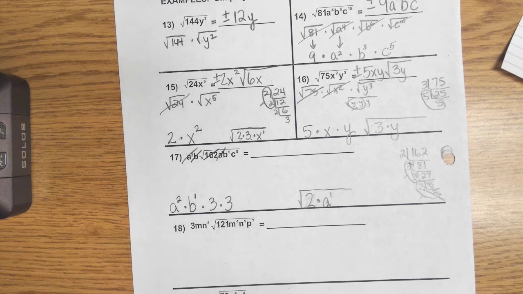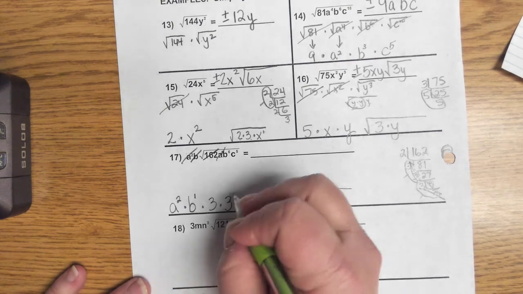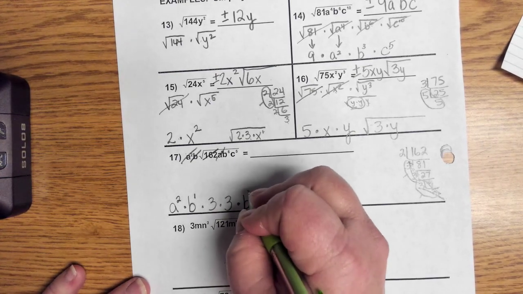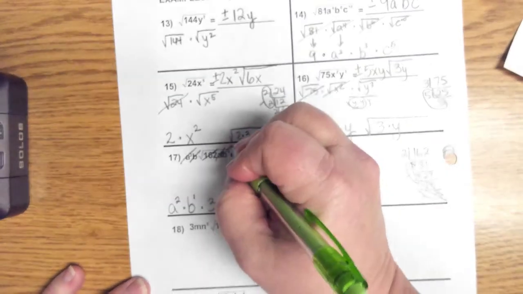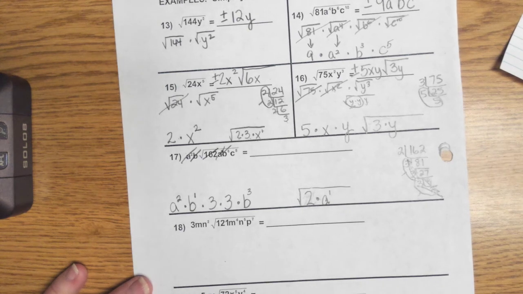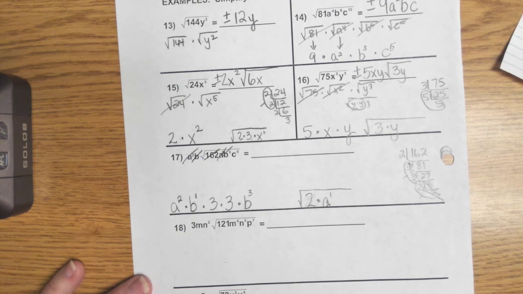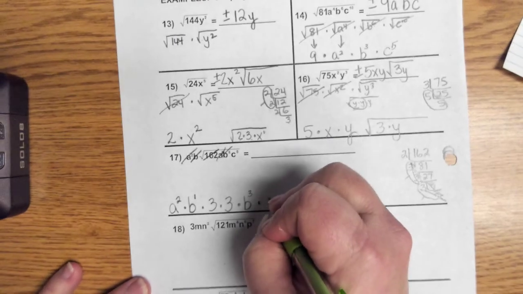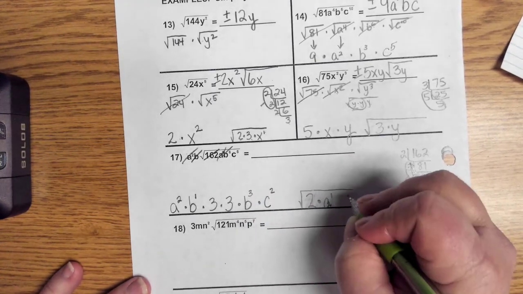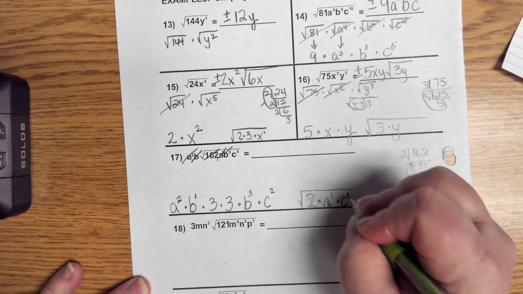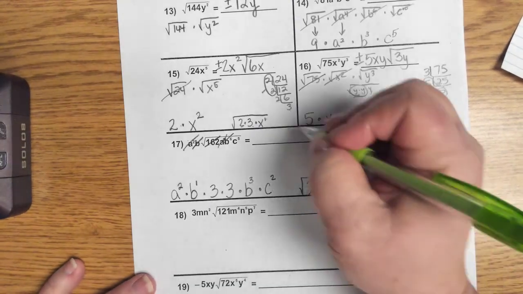All right? So then I've got b to the 6. What can I do? I can take out 3 of them because 6 divided by 2 is 3. So times b to the 3rd. Taking care of my b. What about my c? 5 divided by 2 is 2.5. So I can take out 2. C squared, and that leaves me 1c to the first power in here. Okay, now I've got everything.